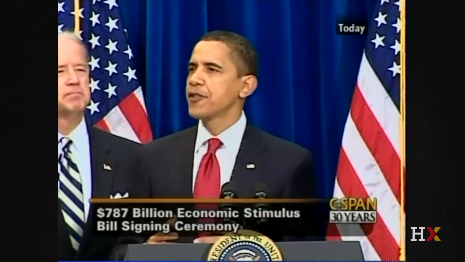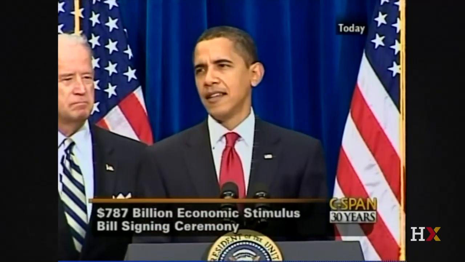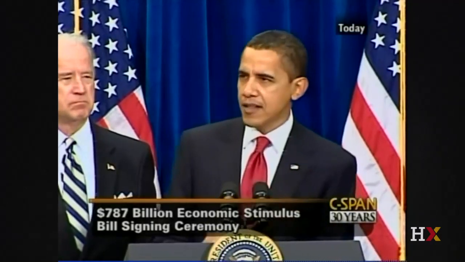The center is weak, and so therefore is the institution's capacity to forge compromise legislation. Let me illustrate this point through two examples, one where a bill made it through Congress and one where it didn't. The bill that made it through Congress is the 2009 economic stimulus bill, which was passed a month after Barack Obama became president.